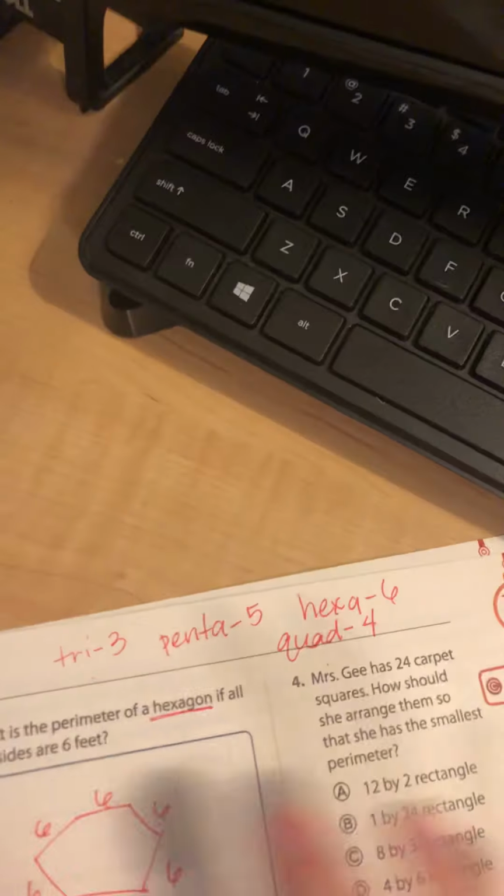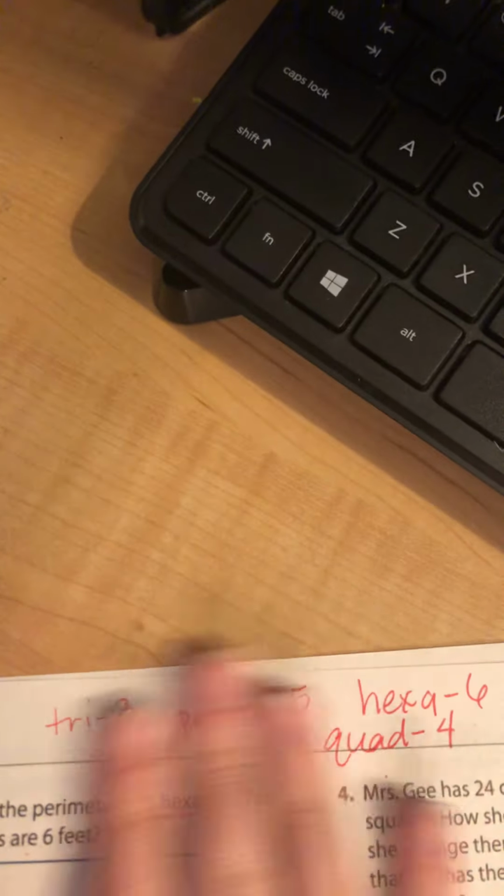Boys and girls, you ready to take another look at topic 16 review? All right, so here we go. Ready? Let's go. All right, so this is my second take, so I already have some stuff written right here.